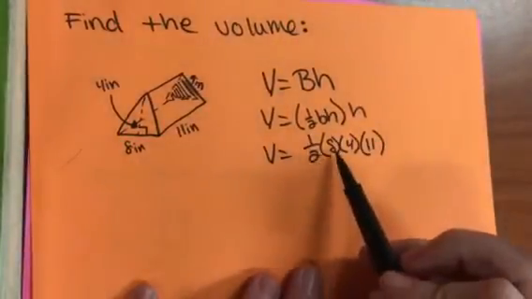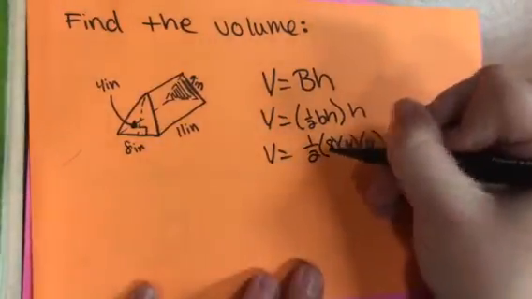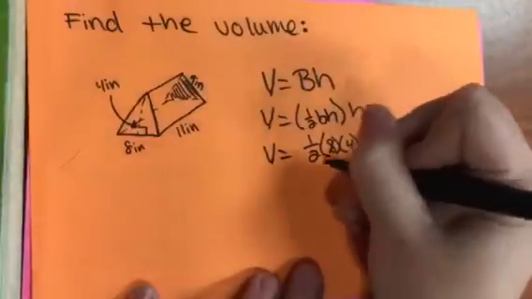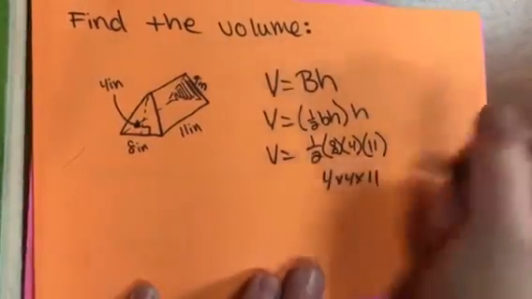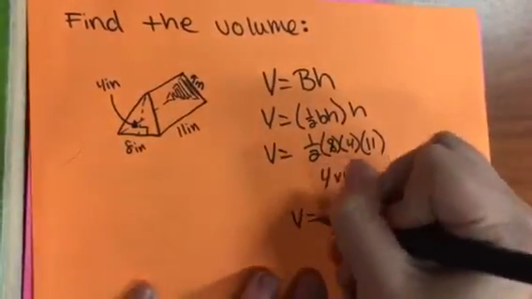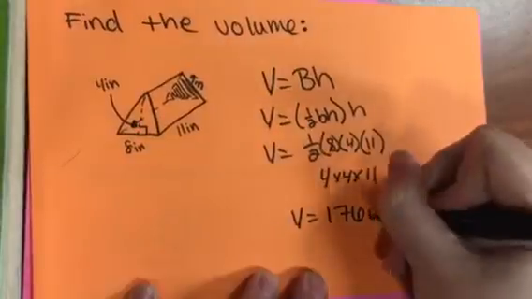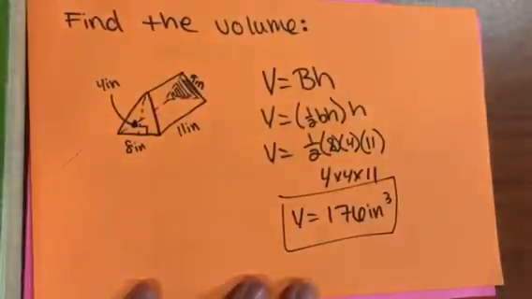So what is 1/2 times 8? Half of 8 is 4. 4 times 4, so 4 times 11. What's 4 times 4? 16. Times 11 is 176. So volume equals 176 inches cubed. Beautiful. Yes.